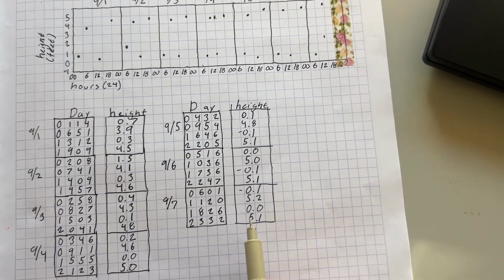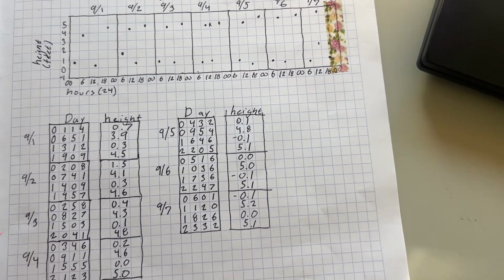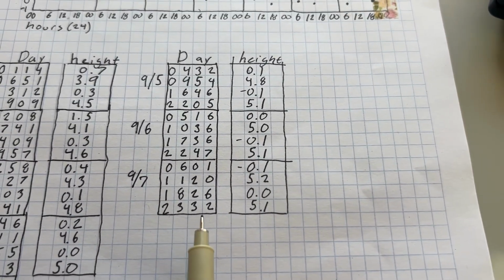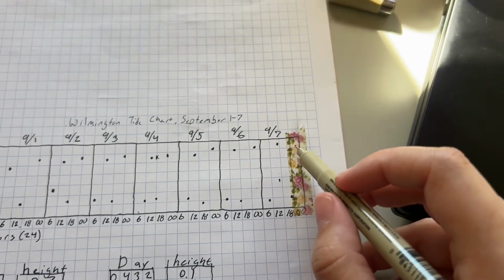18:26, we have our 18 at 0. And then 23:32 at 5.1. Over here.